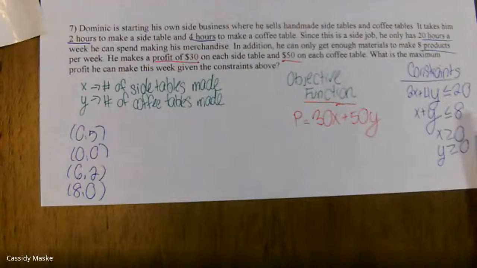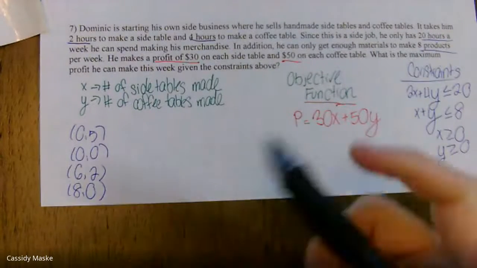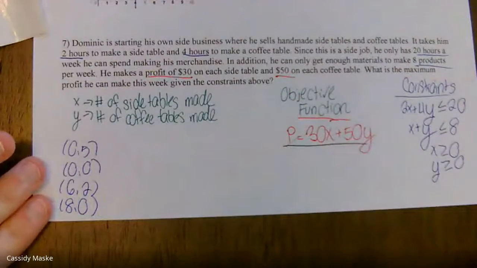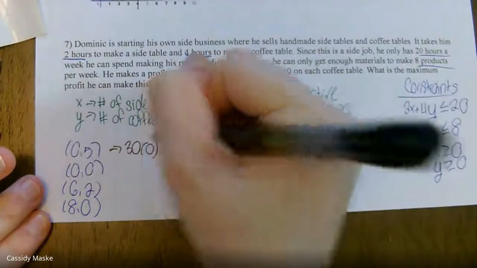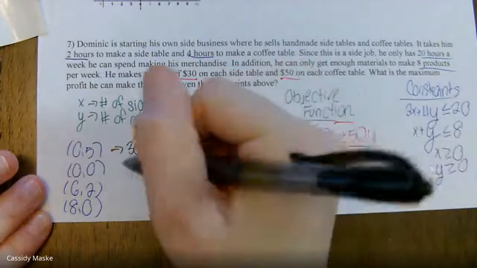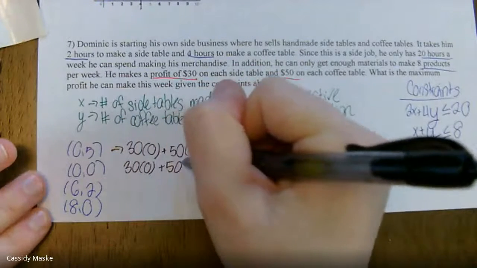Then the last step is to take these points and plug them into the objective function. So you'll do 30 times 0 plus 50 times 5, and then 30 times 0 plus 50 times 0.